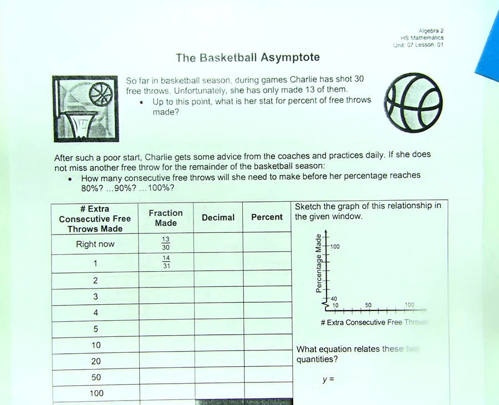Okay? So far in basketball season, during games, Charlie has shot 30 free throws. Unfortunately, she has only made 13 of them. Up to this point, what's her stat for percent of free throws made? Any idea? Any idea how we would even do that? Divide 13 by 30? What do you get when you divide 13 by 30?